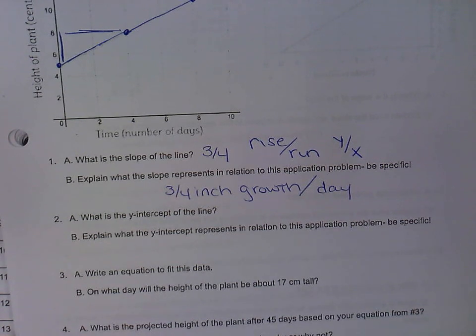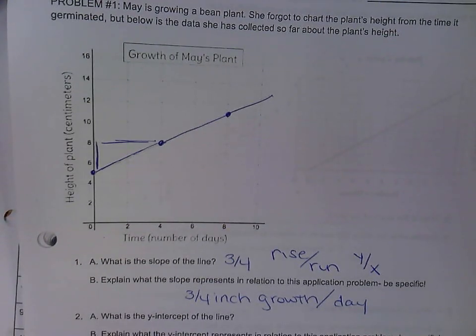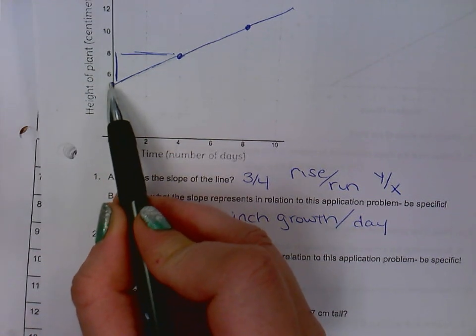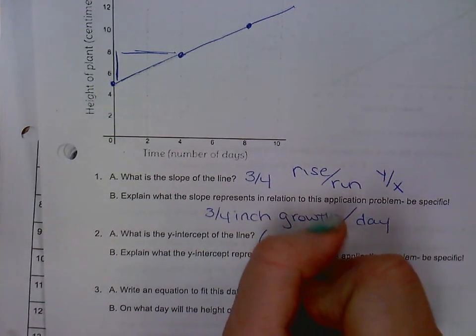What's the y-intercept of this line? So I didn't label it up here, but you all know that this is the y-axis and this is the x-axis. So what's my y-intercept? That is the point. What, comma, what? How do I write that as a coordinate? Yep, it's x first, so 0, comma 5.